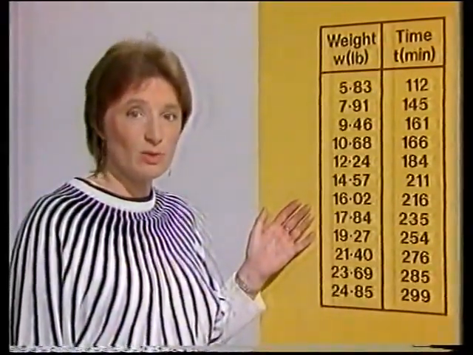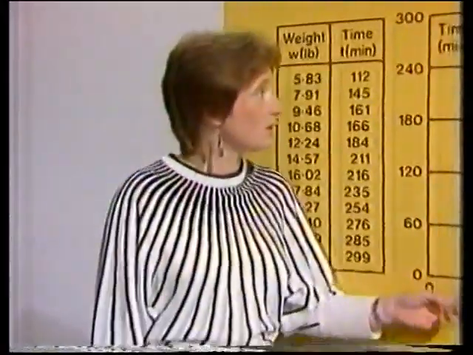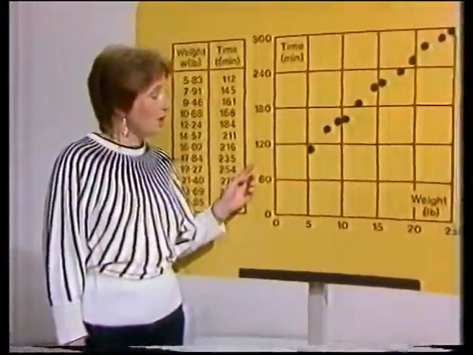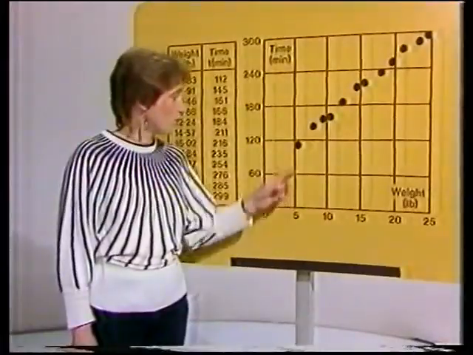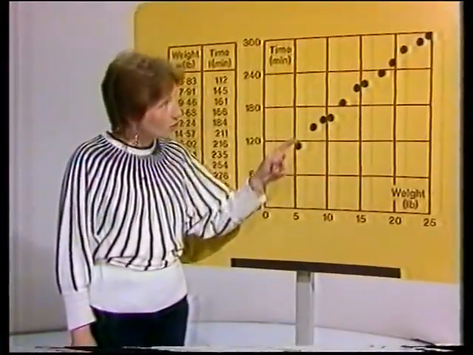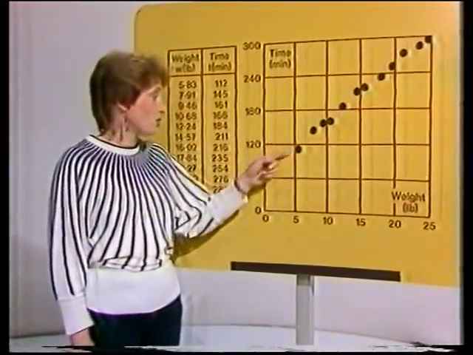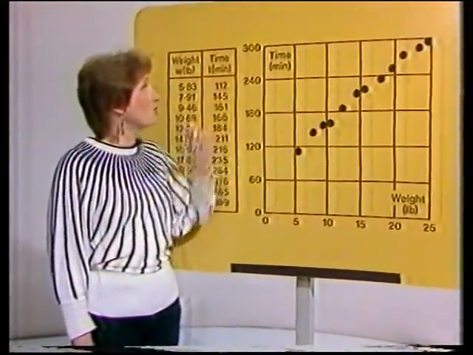They're arranged in weight order rather than order of cooking. I've also plotted the weights and the times on this graph, and you can see that the weight range goes from just over 5 pounds to just under 25 pounds, and the time range is just over 100 minutes up to 300 minutes. That's 5 hours.